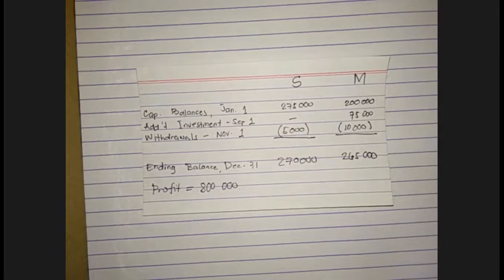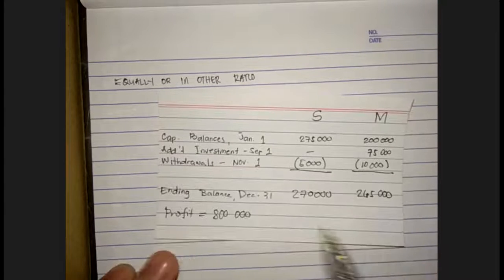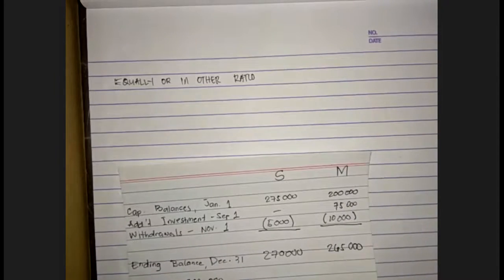Ayan. So, merong ending balance si partner S na 270,000 and si partner M ng 265,000 and may profit na 800,000. So, sabi una doon sa distribution of profit or losses na number 1 is equally or in other agreed ratio. So basically, ang gagawin lang natin is hahatiin lang natin si profit into 2. Kasi dalawa lang naman sila na partner.